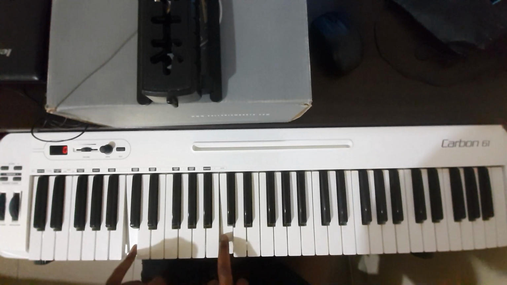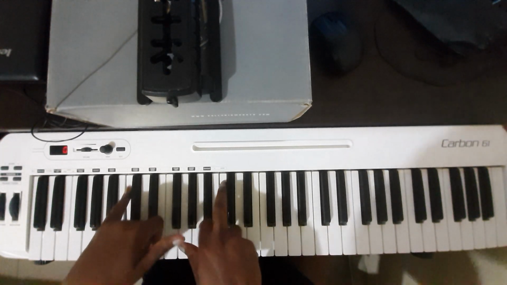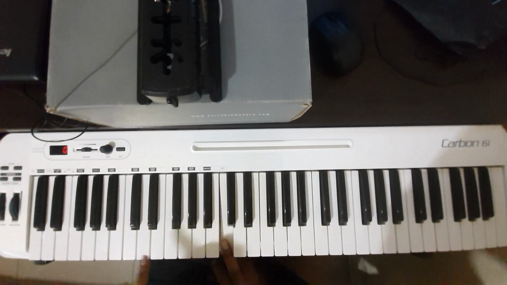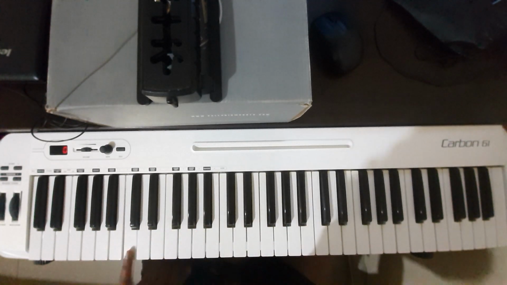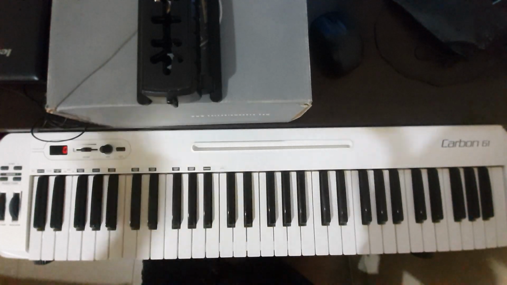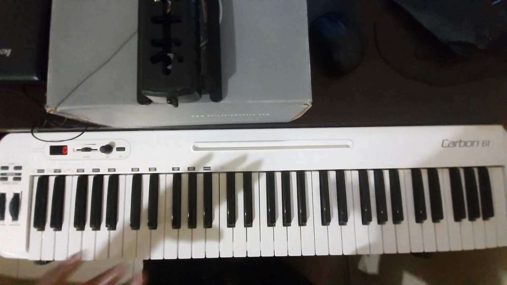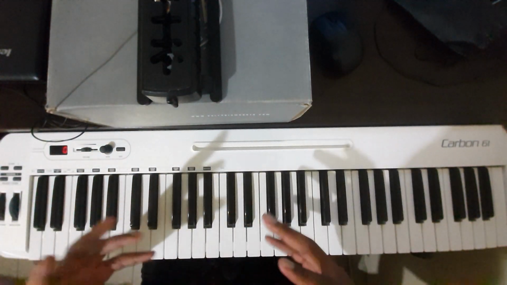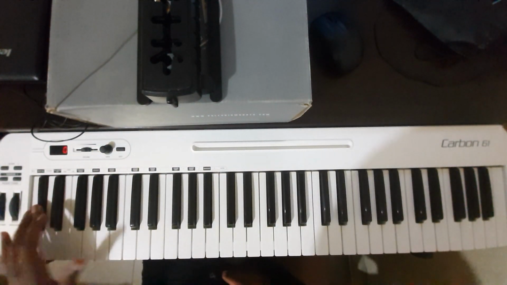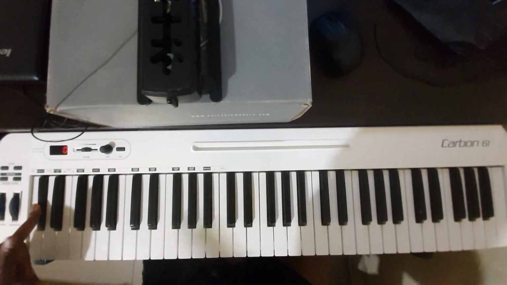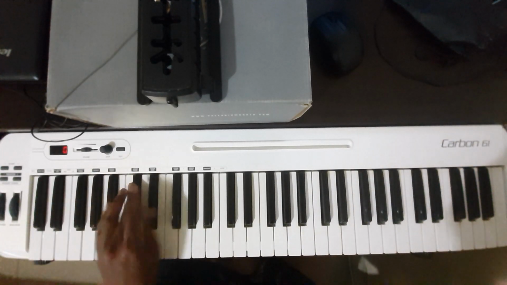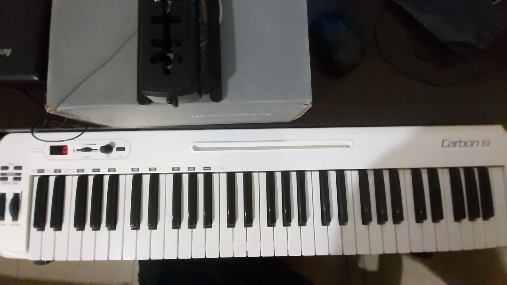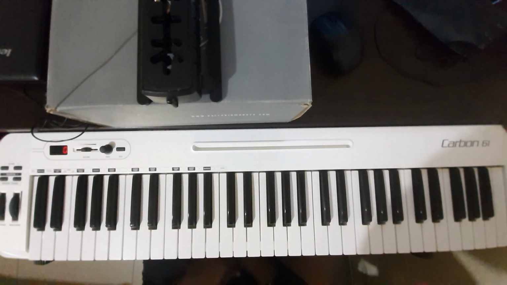It's the same key, it's the same thing. Just that this one is on a higher octave and this one is on a lower octave. Octaving, more octave down or up, you are still in the same key. This is low octave, octaving up.